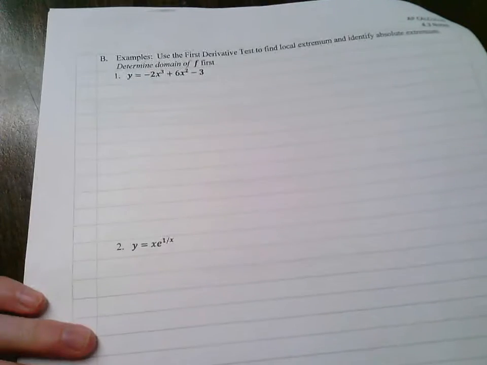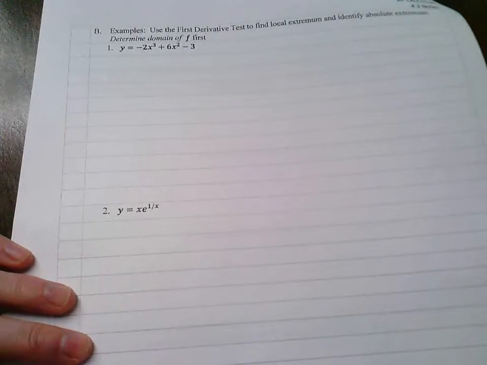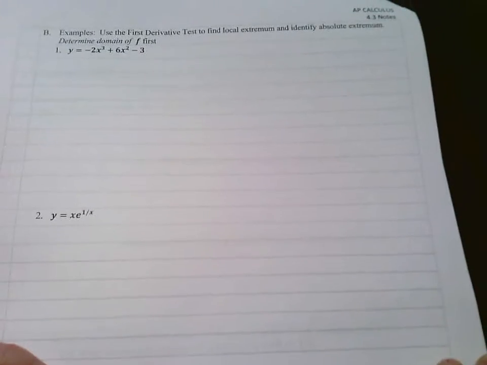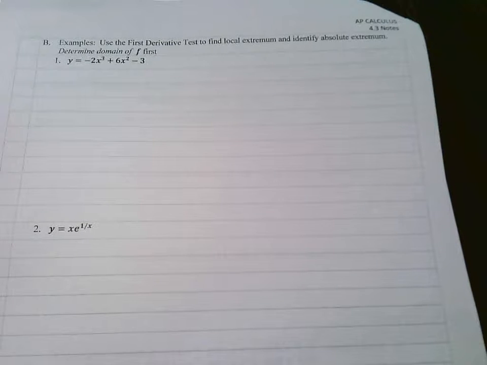All right, so let's do some examples. Use the first derivative test to find local extrema and identify absolute extremum. So many big words, but pretty much we're just looking for maximums and minimums. And we'll put in where it's increasing and decreasing too, just for fun, because it's fun.